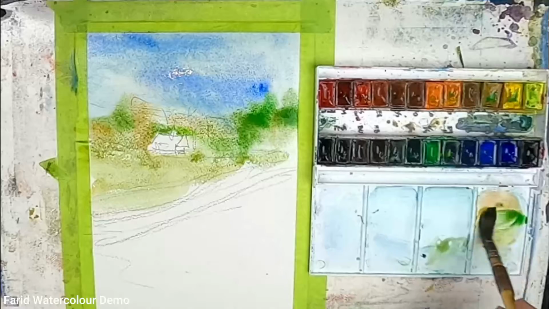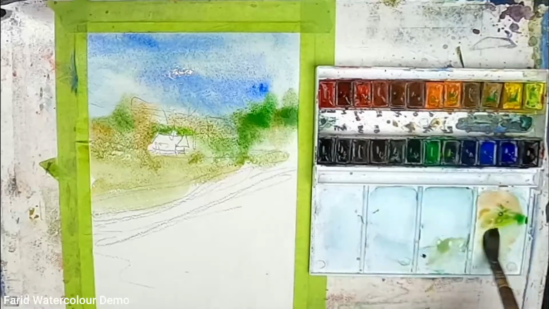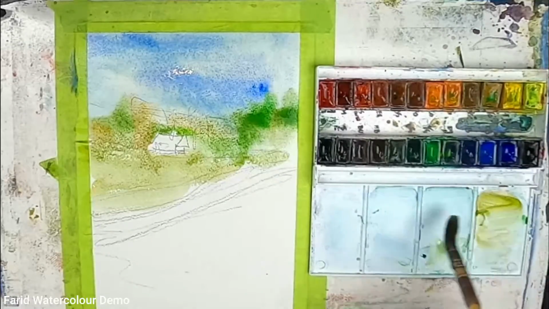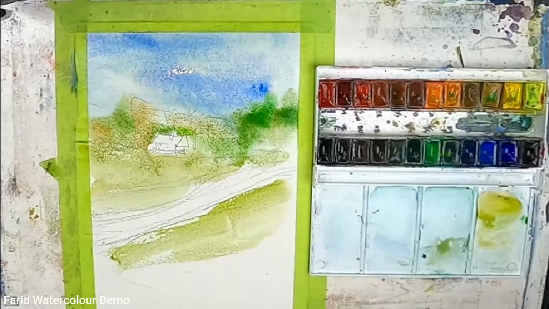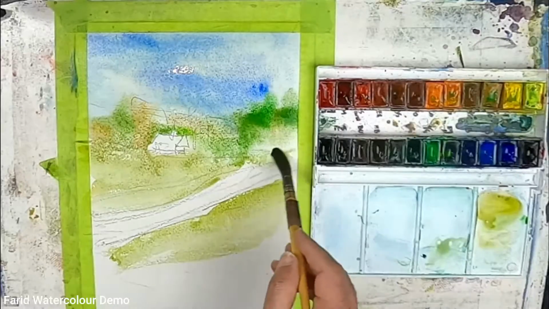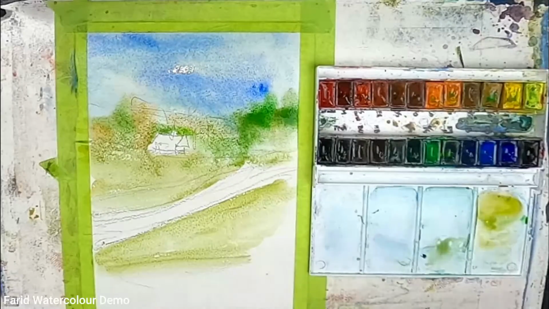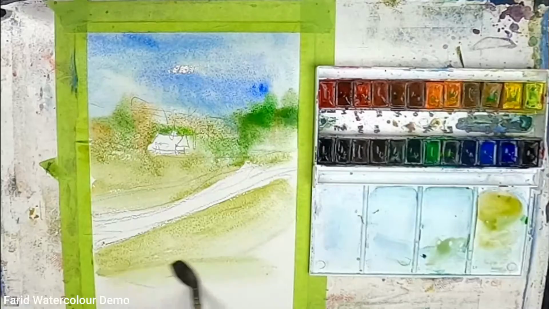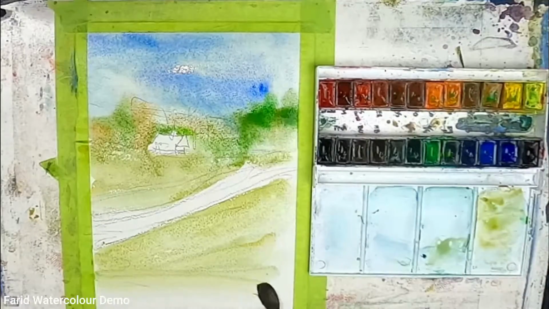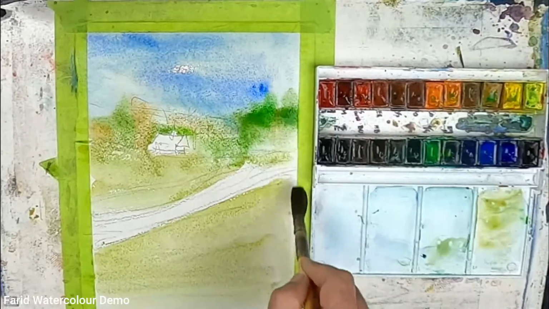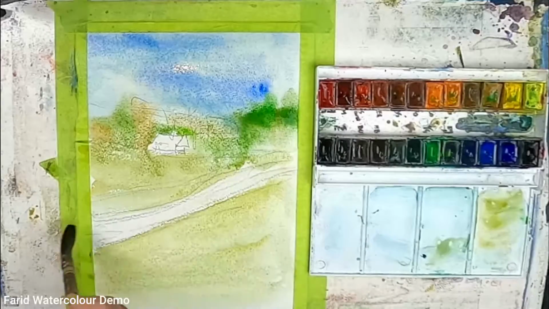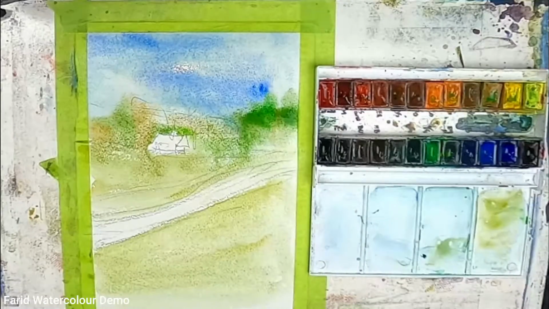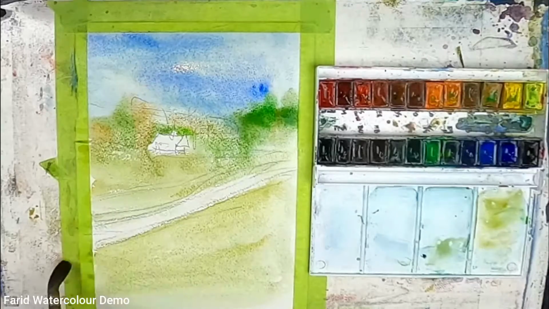The continuity of colors here is very important, so there are no hard edges. I don't want to make dark edges, unless in the pathway, because I want to keep it white, or lighter than the green area.